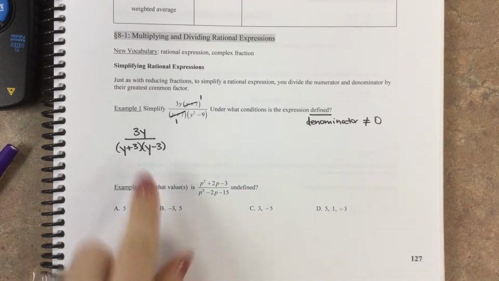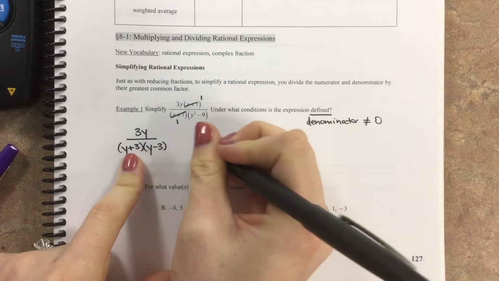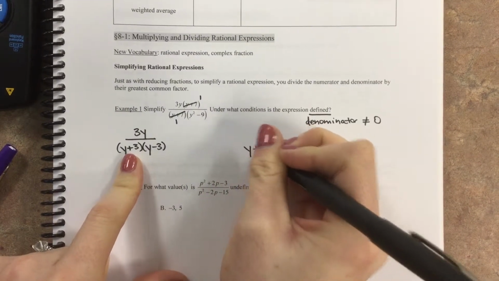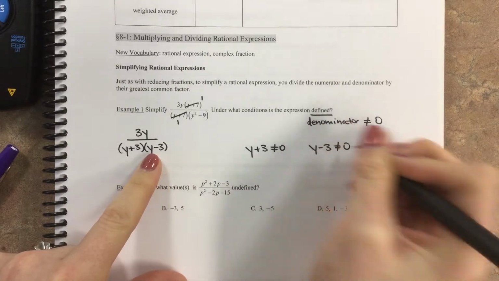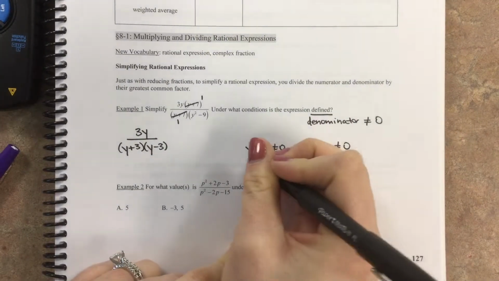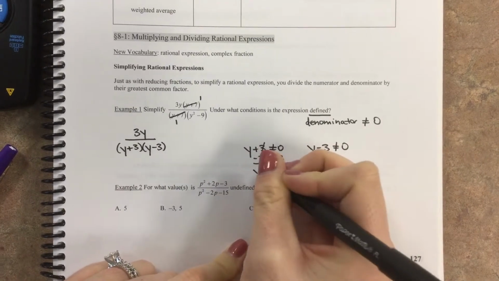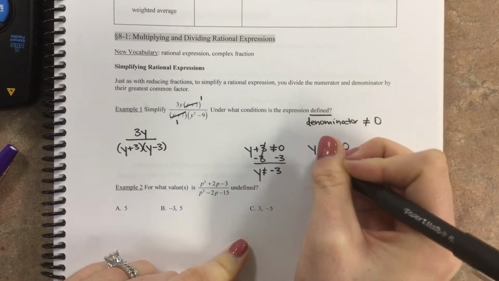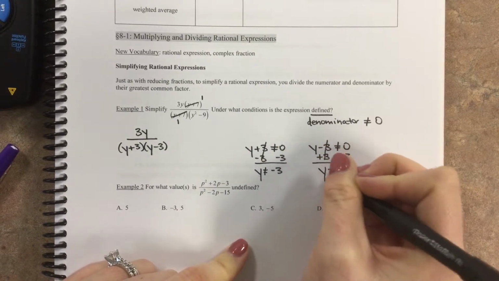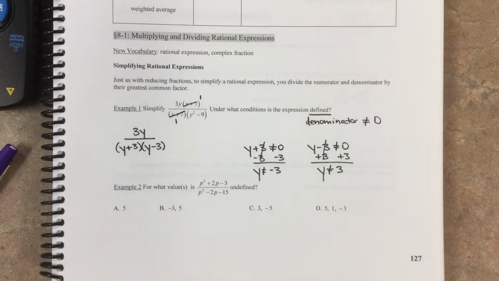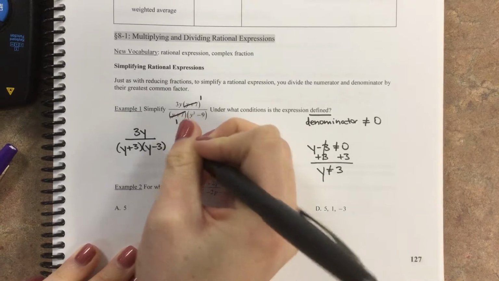Okay, so for us, what we're going to do is make sure that we can't plug in either of these things. So we know that y plus 3 can't equal 0. We also know that y minus 3 can't equal 0. So for both of these, just to get y by itself, we would subtract, and we've done this denominator restriction before. So we know that y can't equal negative 3, and then this one will tell us that y can't equal 3 either. So this expression is defined as long as y is not equal to plus or minus 3.